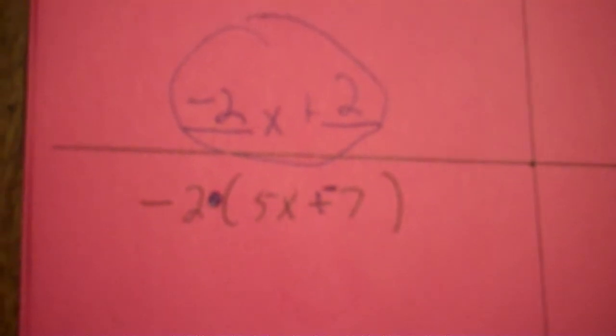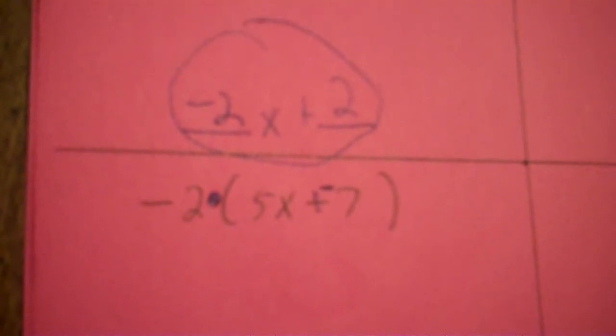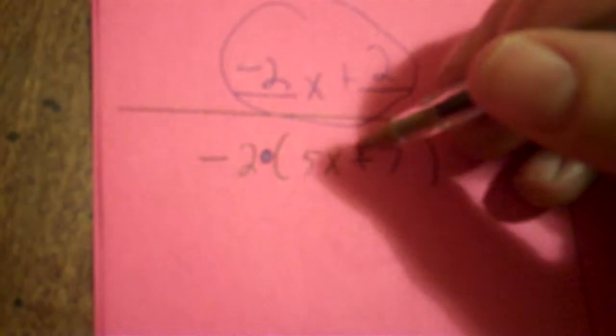Now you go into your order of operations, parentheses. Now we have a parentheses, but there's an x inside of it, so I can't figure it out from the inside. Times or divide? Well, we have to times. We have to come over the top with the times. So negative 2 times 5x, circle the plus, and negative 2 times negative 7.